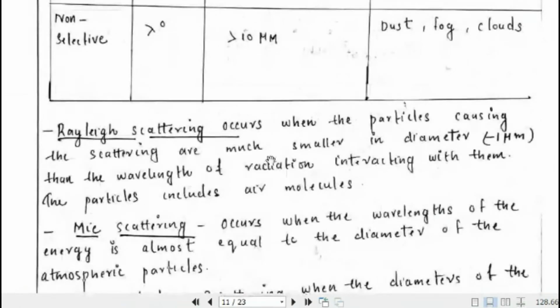First one, Rayleigh scattering. When the particles causing the scattering are much smaller in diameter, that is less than 1 nanometer, than the wavelength of the radiation interacting with them, then this is called Rayleigh scattering.